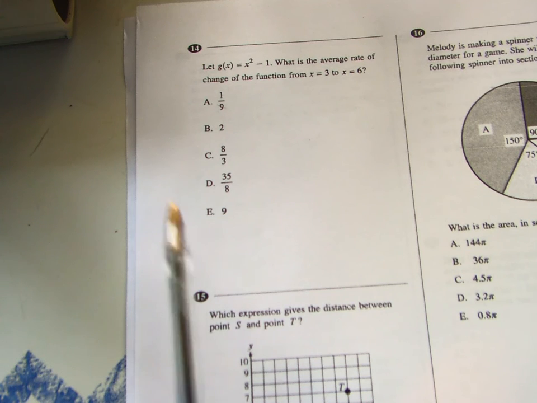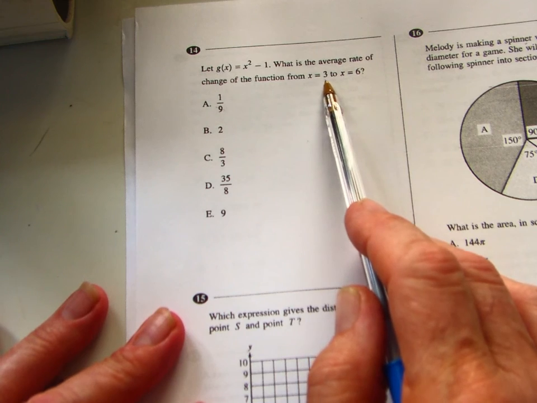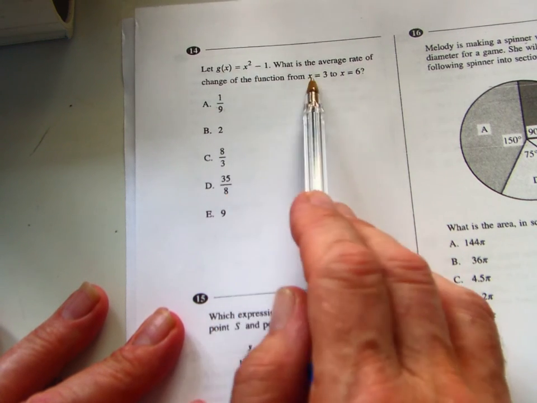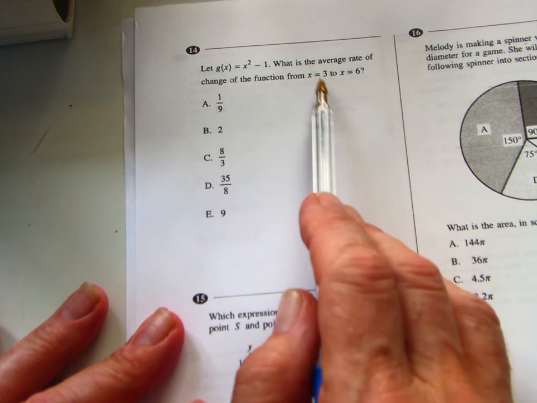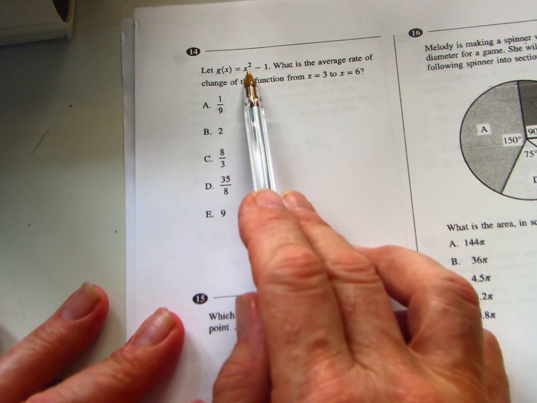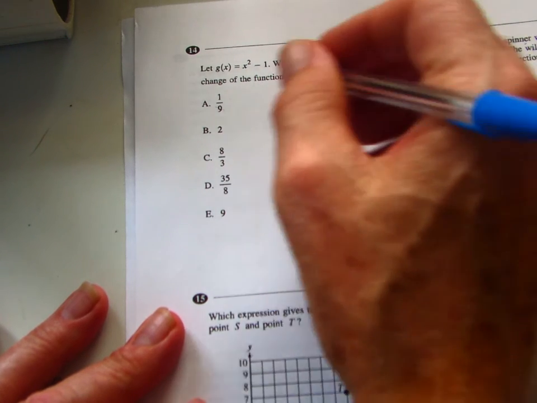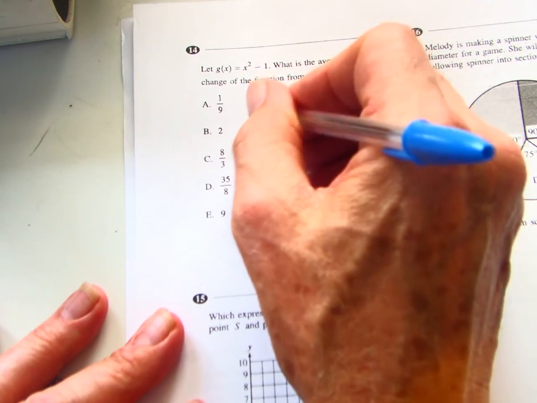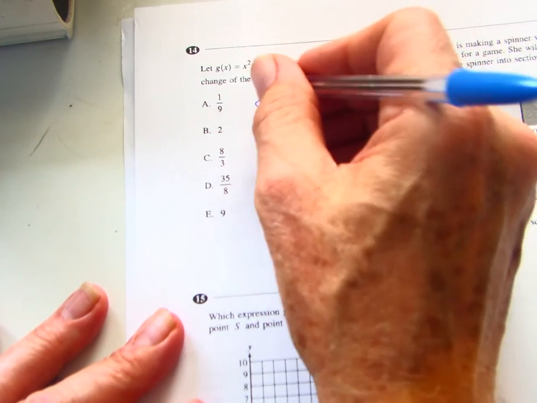15 minutes. Okay. Let g of x equal x squared minus 1. What is the average rate of change of the function from x is 3 to x is 6? Well, let's figure out g of x when x is 3. What does the function spit out? 3 squared is 3 times 3, which is 9. Minus 1 is 8. So when x is 3, g of x is 8.